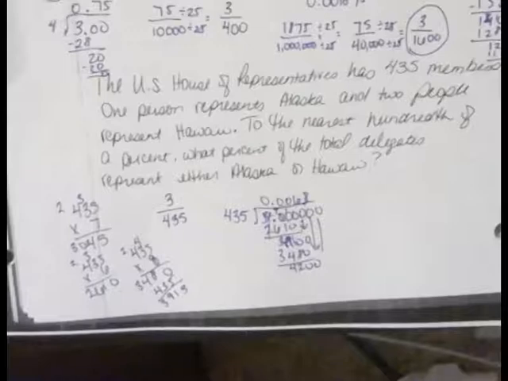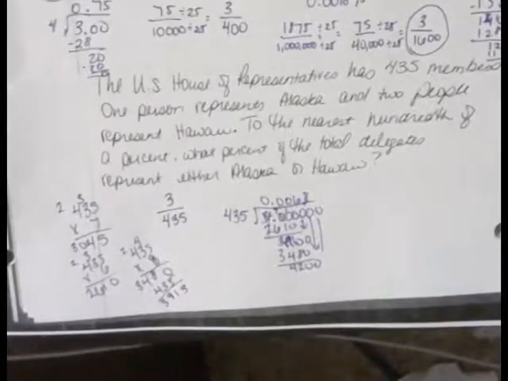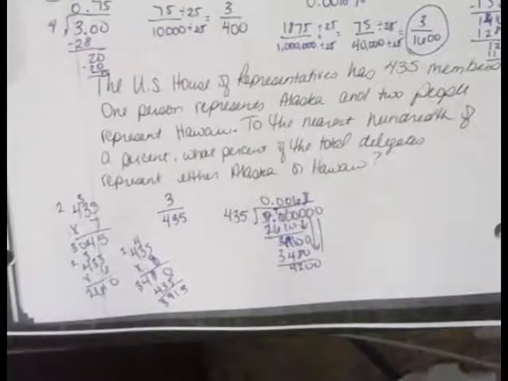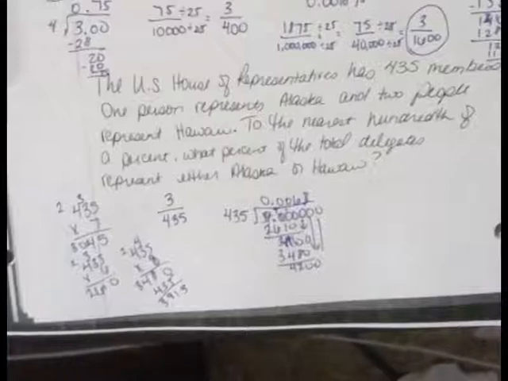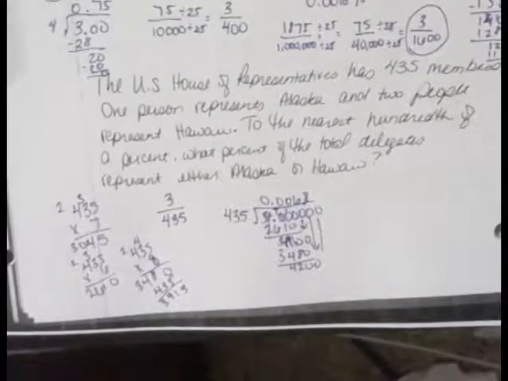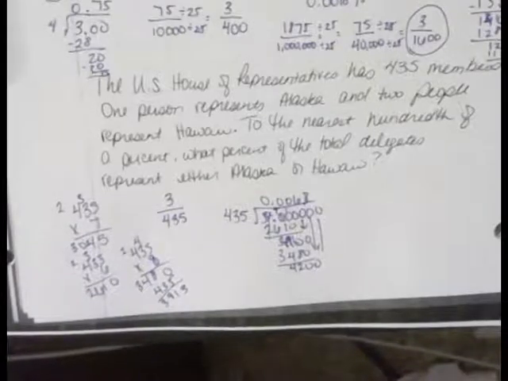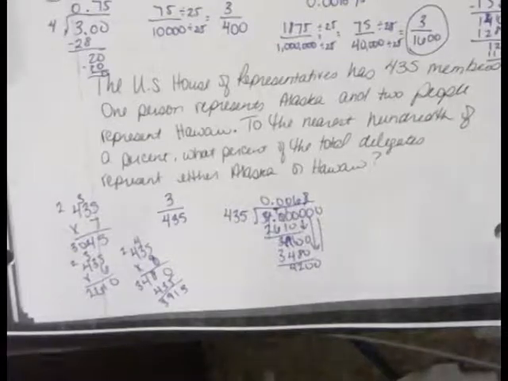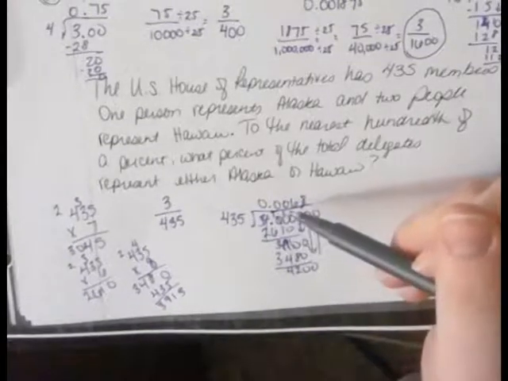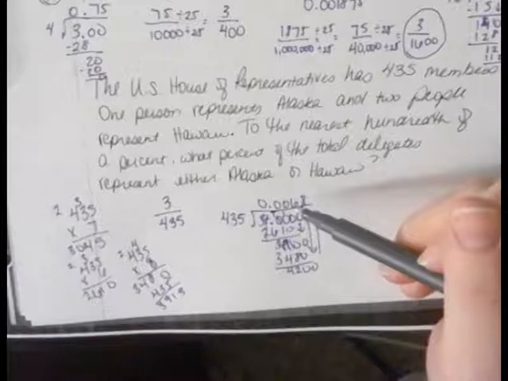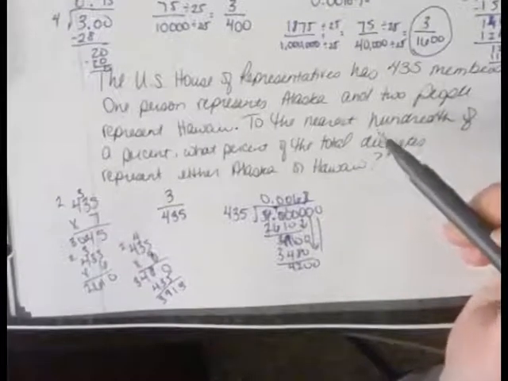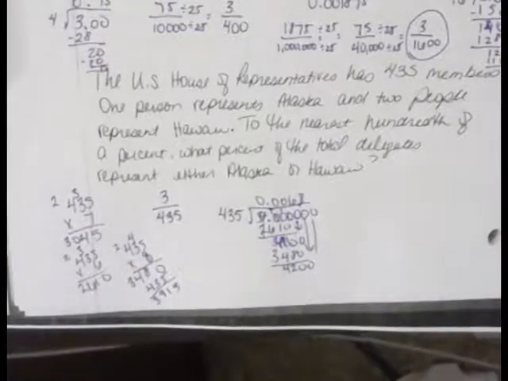So we're rounding this to the nearest hundredth of a percent. So remember, whenever we change a decimal to a percent, we move our decimal to the right twice. So if I move my decimal right now to the right twice, that would give me 68 hundredths of a percent. But since we're rounding it to the nearest hundredth, we need to go one more space to see if we would round up or if we would round down. So we're going to go ahead and do this one more time.